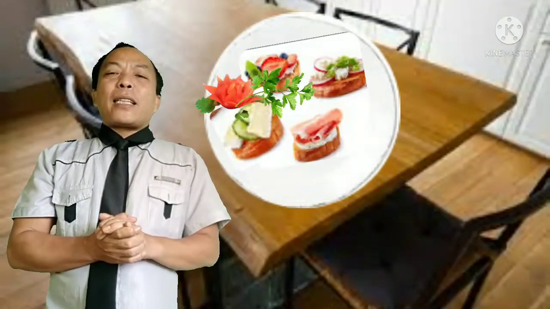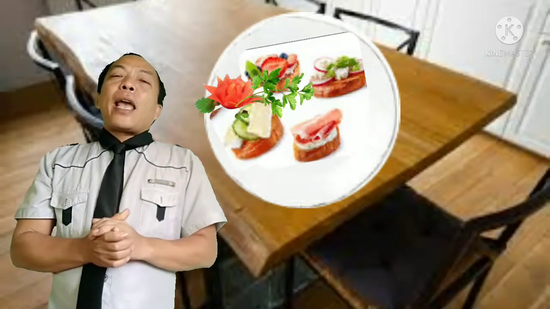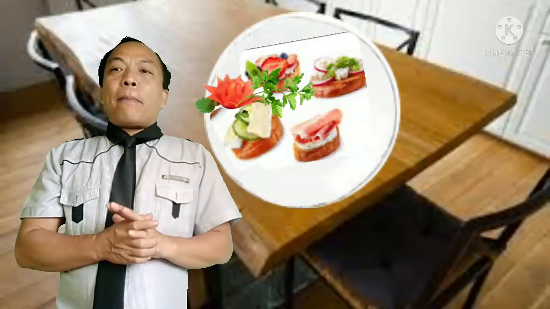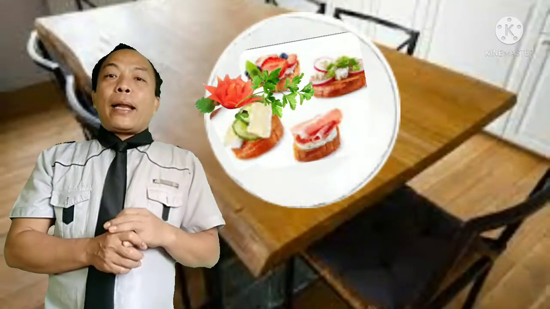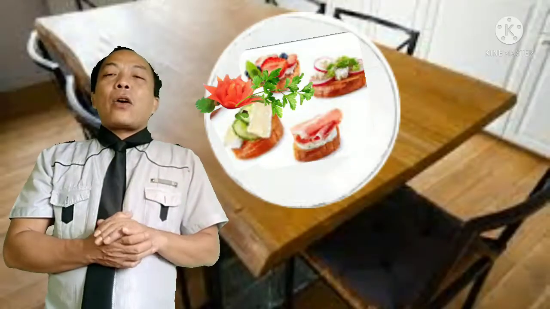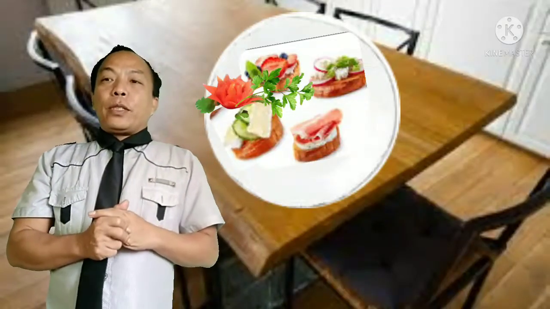Remember, class, that in canapé you need at least 4 different kinds, and you have to make at least 4 in each kind. So that is all in all 16 pieces. That is all about canapé. Remember, the composition of canapé consists of a base, for example bread, pita biscuit, croutons, vegetable, or fruit.